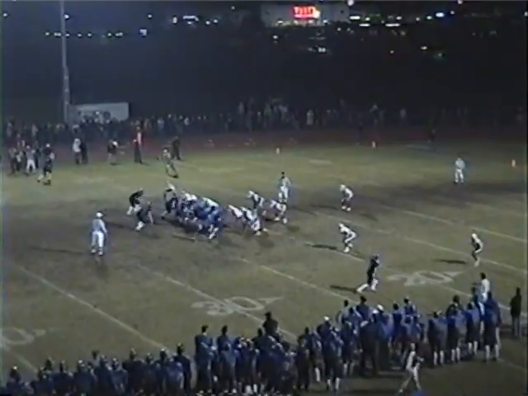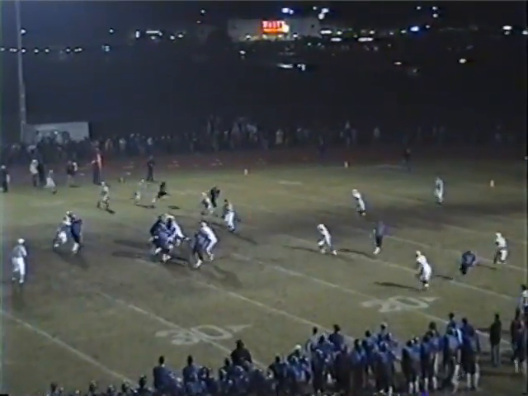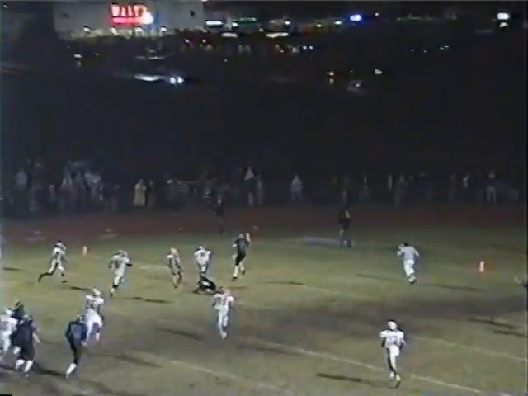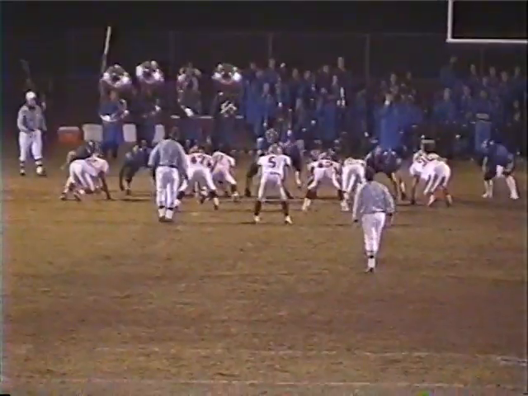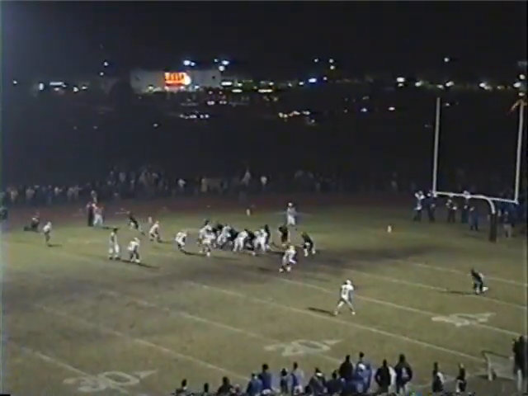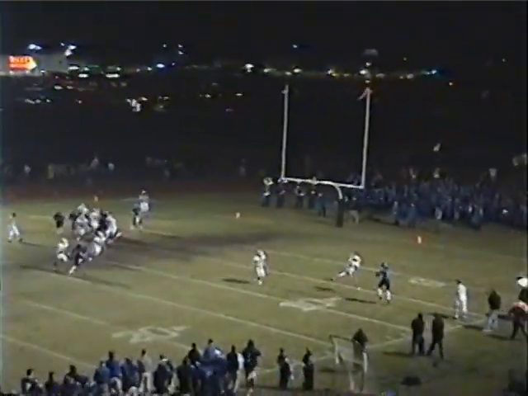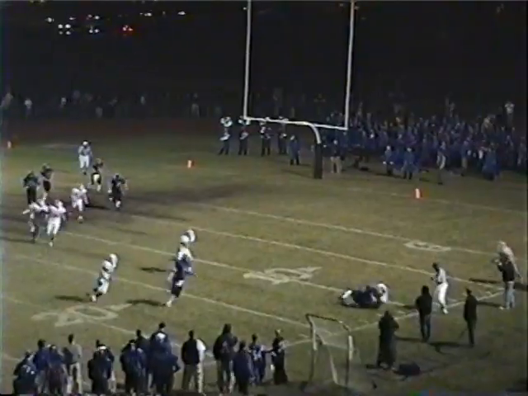Here's another one, another combination of this. We run them on a slant and kind of vertically off the slant depending on how the safety is playing, and it was the same protection up front. It's another 50 read. This one, the corner bites. We were able to get a regular hitch and get vertically after he bit. Actually, we went with an out route, and we got vertically.